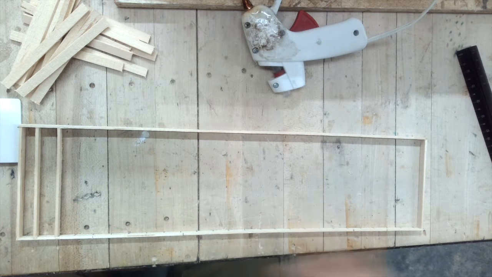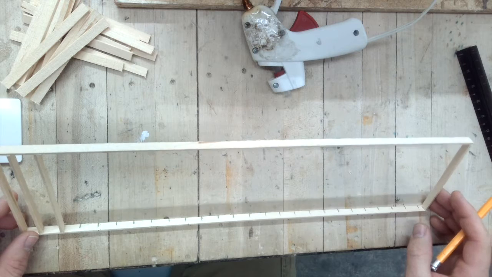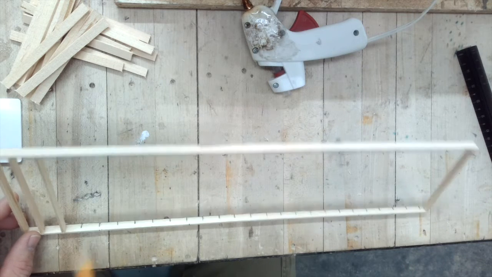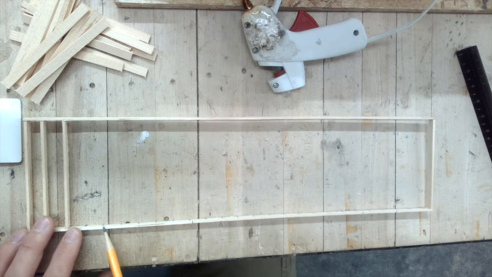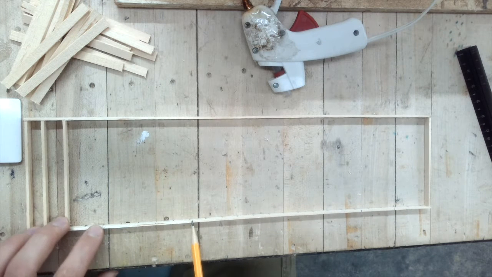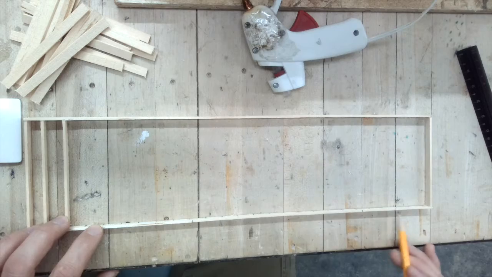Now that I know the location of that, I can continue to put my studs in, and I'm simply just going to skip any stud that is going to land in between these two marks.